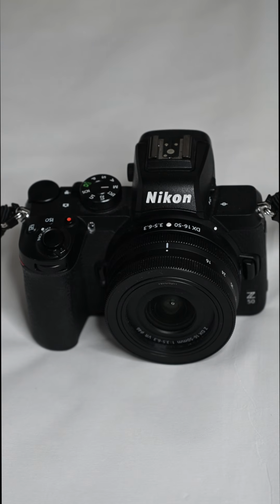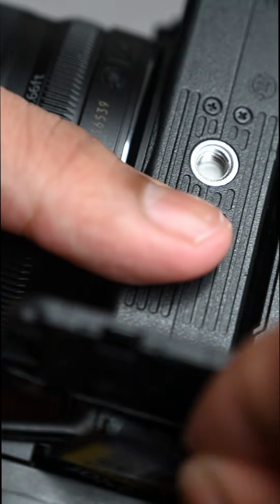Today I'm going to show you what to do if your shutter release is disabled or shutter response is slow. First of all, check if your memory card is inserted in properly.